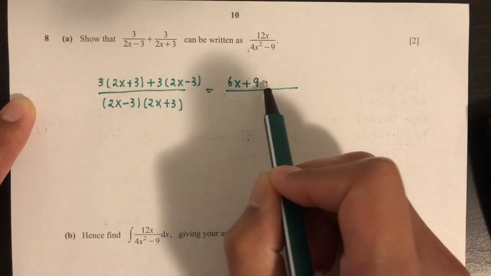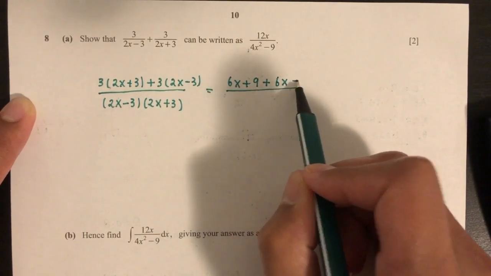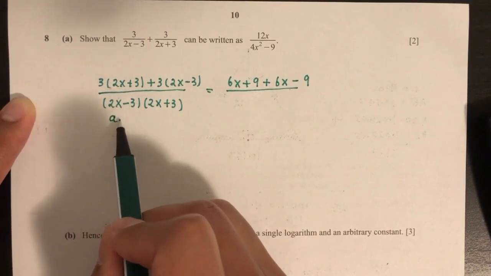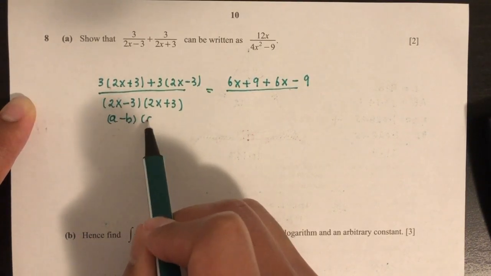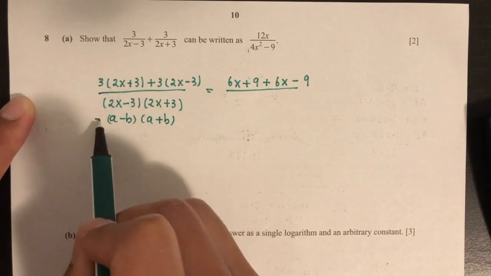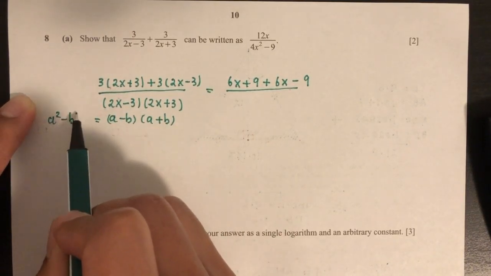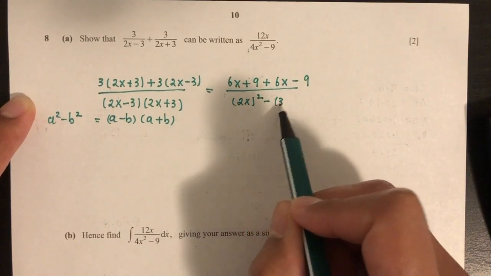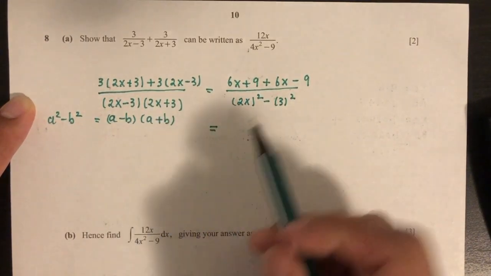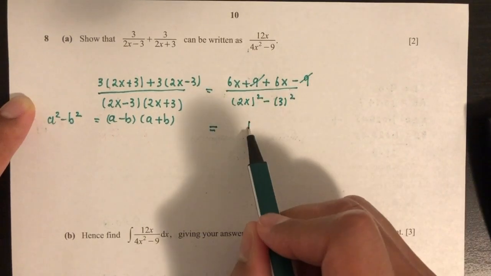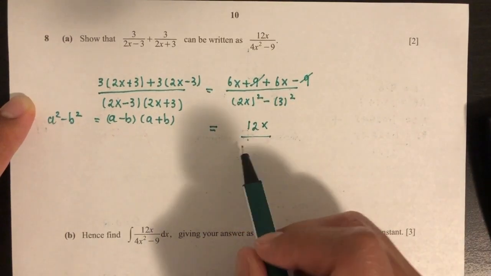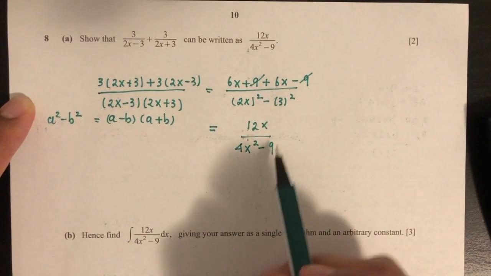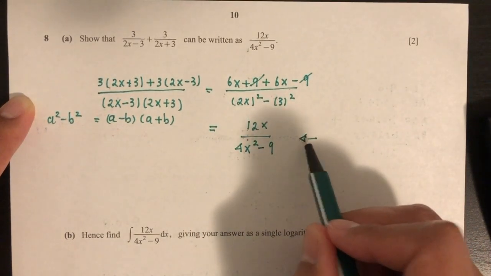You will have 6x plus 9 plus 6x minus 9. And the base, as you observe, is just like a minus b, a plus b, which is equal to a squared minus b squared. So that will be 2x squared minus 3 squared. Now if you simplify, these two go away. That will be 12x over 4x squared minus 9. This is the same as this, so you write shown.